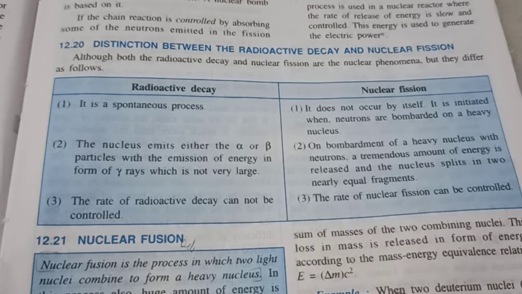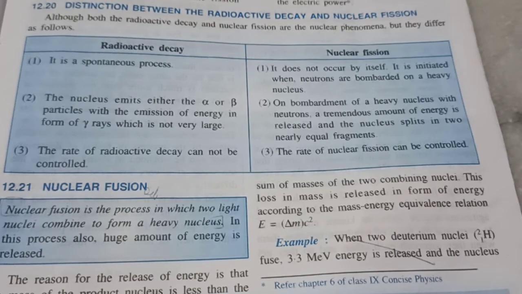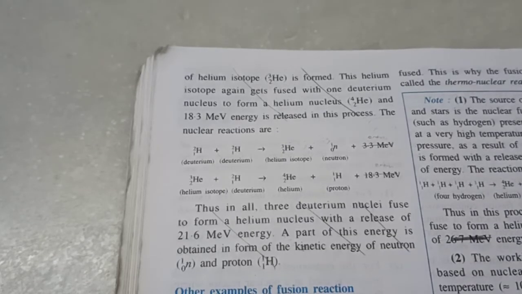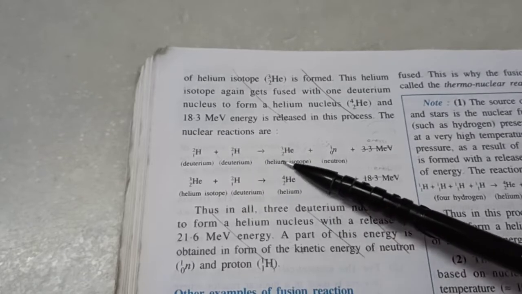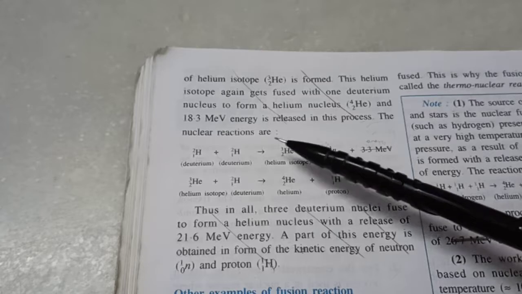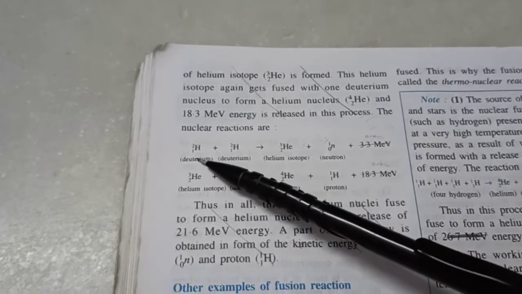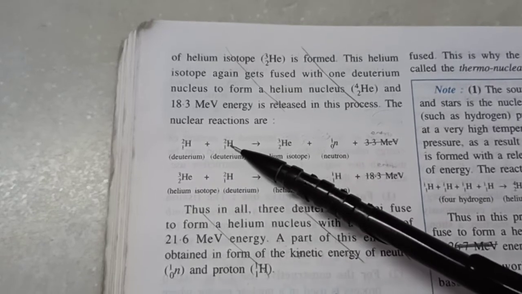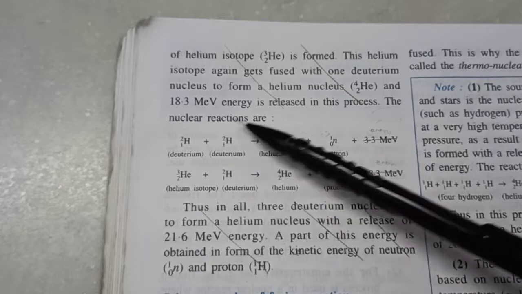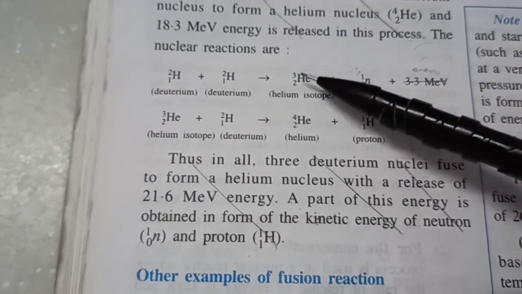Now the next type of nuclear reaction is nuclear fusion, which is quite the opposite of nuclear fission. In nuclear fusion, two light elements combine to form a heavy element. Now even here there is a loss of mass. If you calculate the total atomic number, it's 1 plus 1 is 2, and even here it's 2 plus 0 is 2, fine, and the mass number is 2 plus 2 is 4, whereas here it is 3 plus 1 is 4.